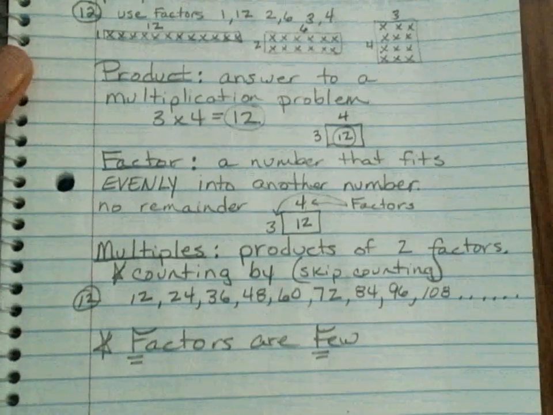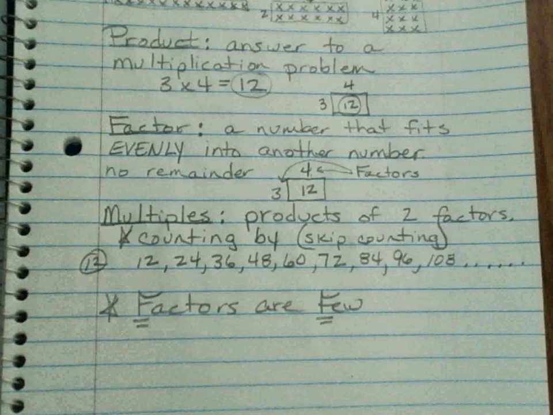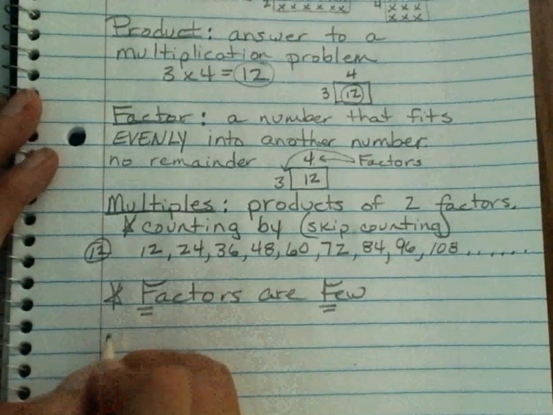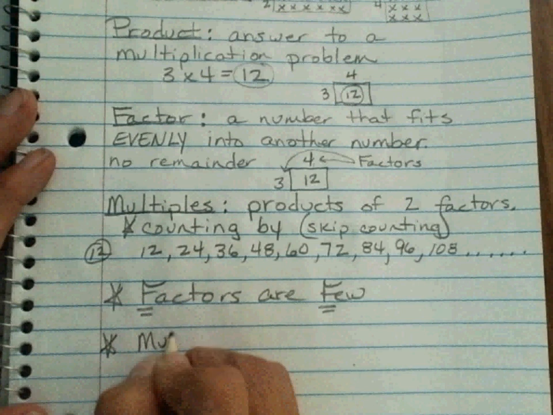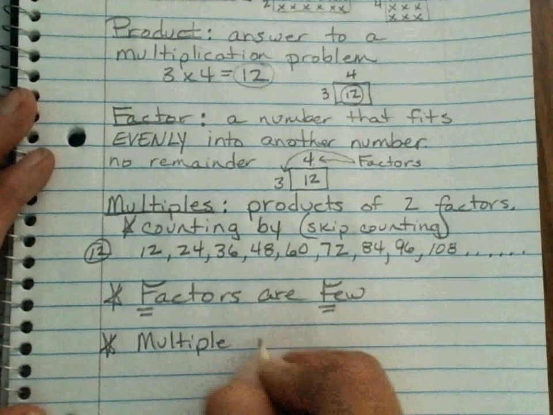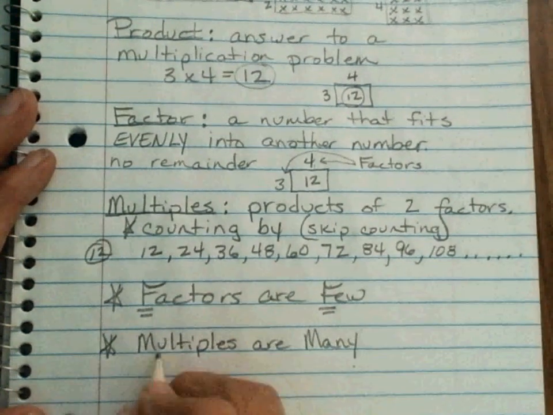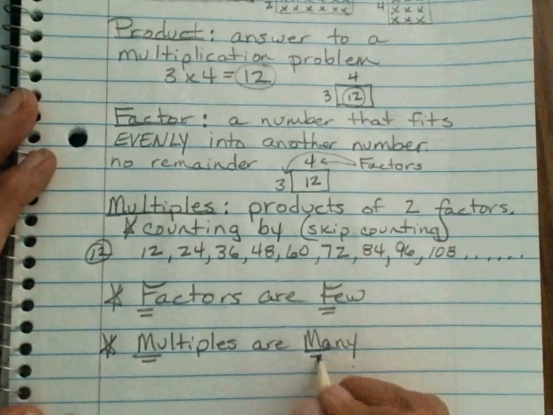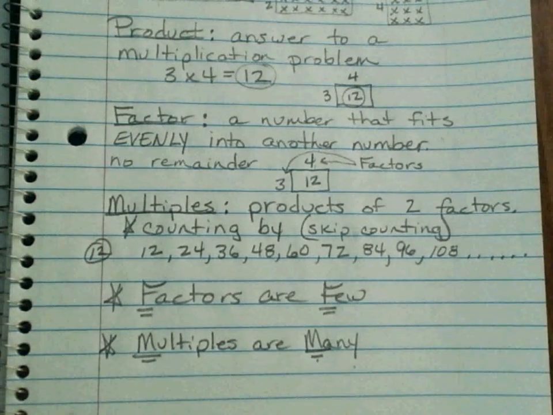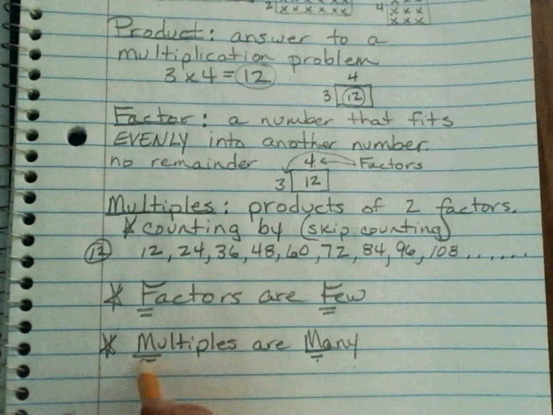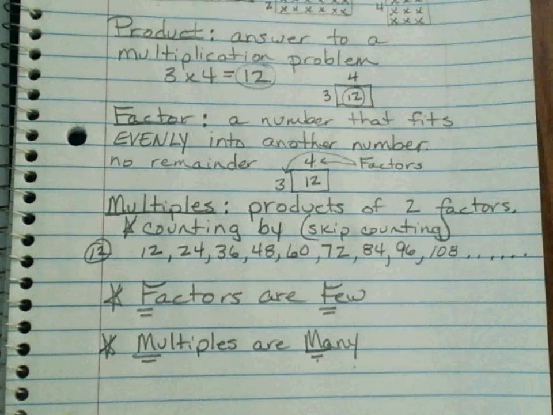Factors are few, because remember, factors are what makes up a number. Now, multiples are many. Multiples are many because we can count forever by 12s. It just goes on and on and on. We could count forever by 2s. Those are the multiples. So let's remember, multiples are many and factors are few.